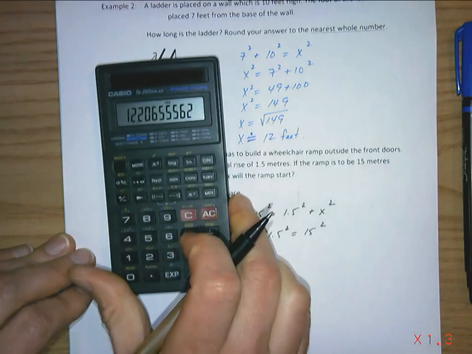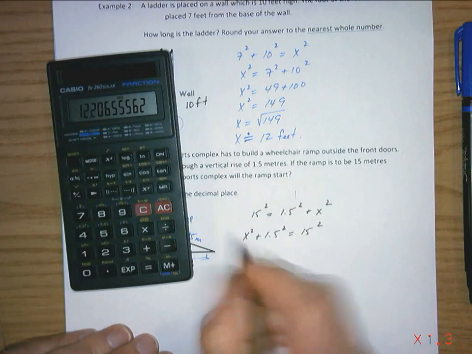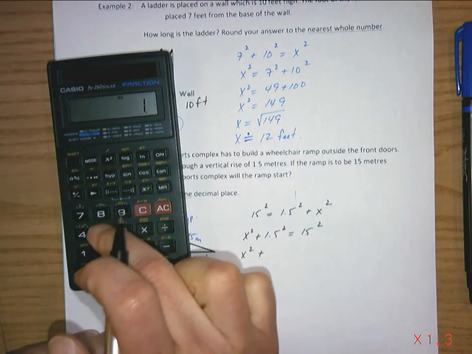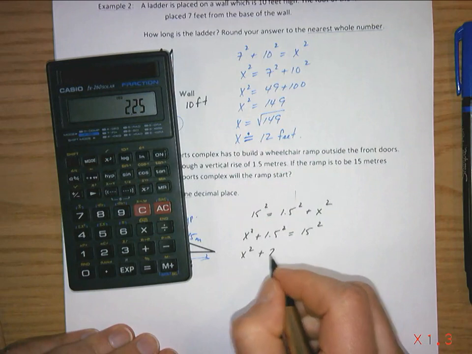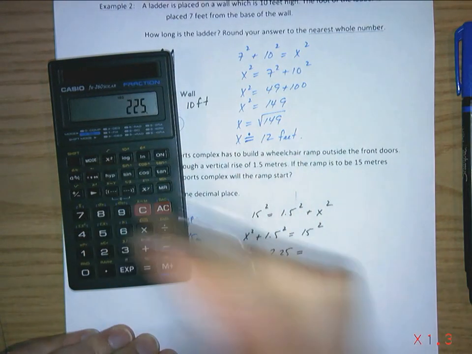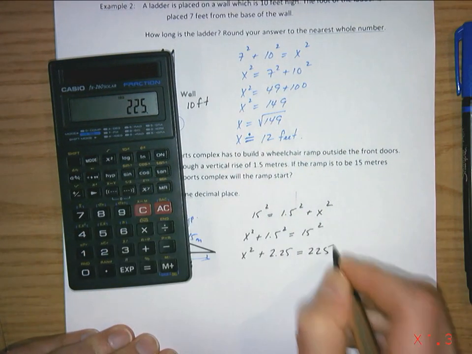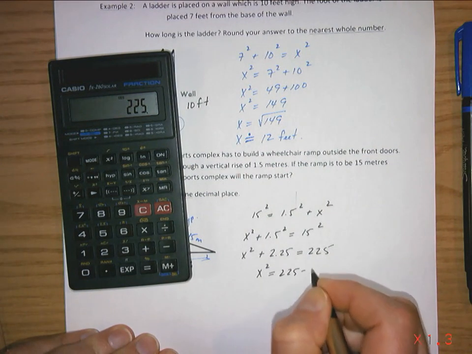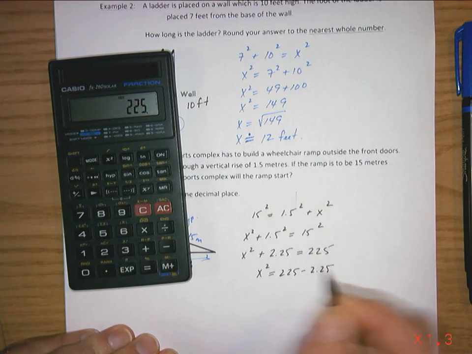So using my calculator, I'm going to get x squared plus 2.25 equals 225. X squared equals 225 minus 2.25.